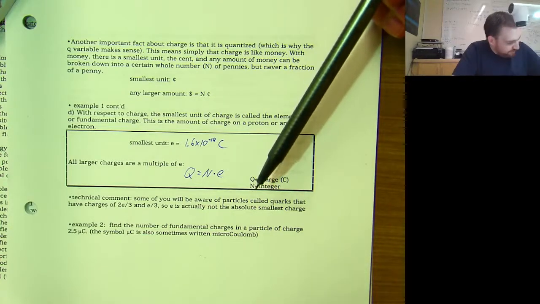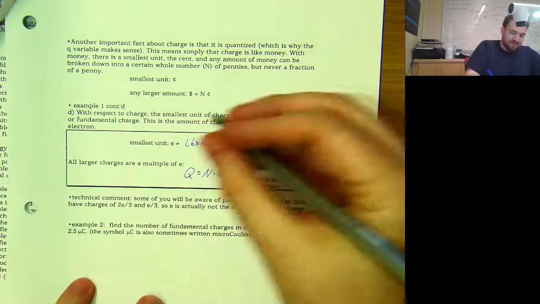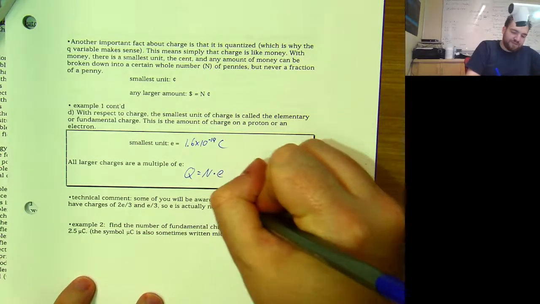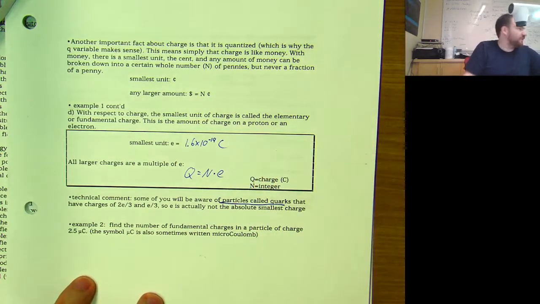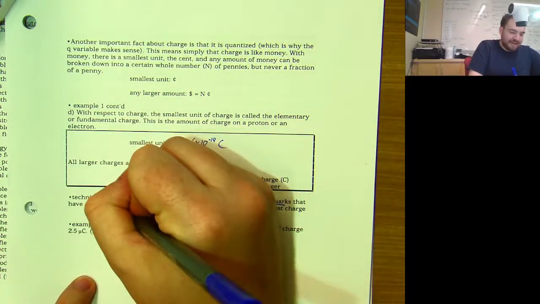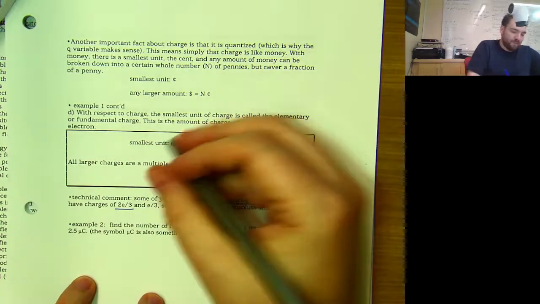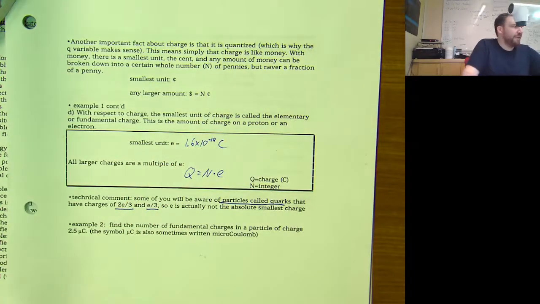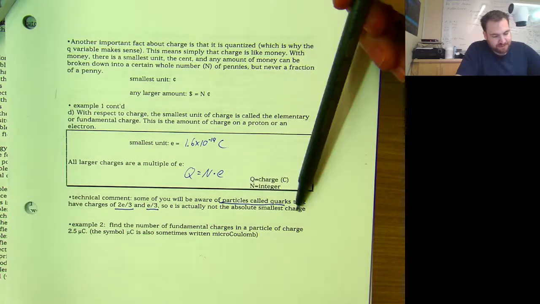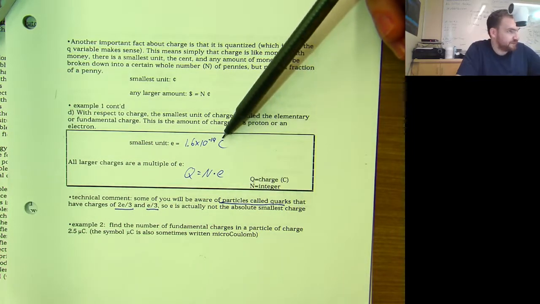Technical comment here. There are particles called quarks. Quarks are what are responsible for giving charge to things. One kind of quark is actually 2/3 e. One other kind of quark is 1/3 e. So e is not actually the absolute smallest charge. They just thought it was. This is the charge on an electron.